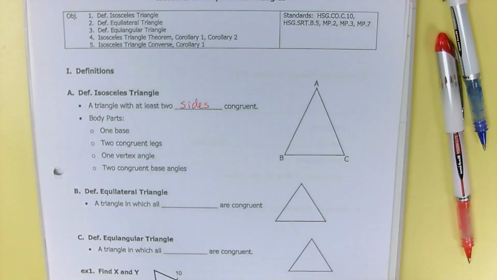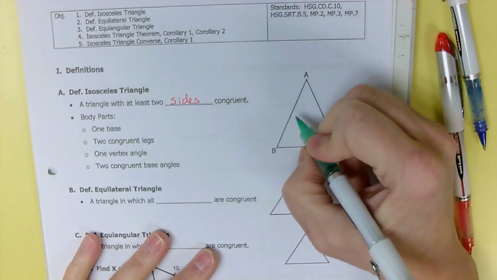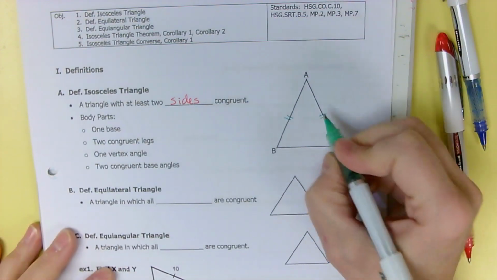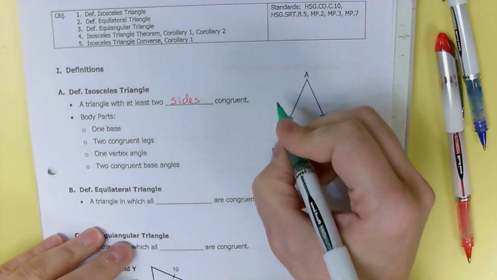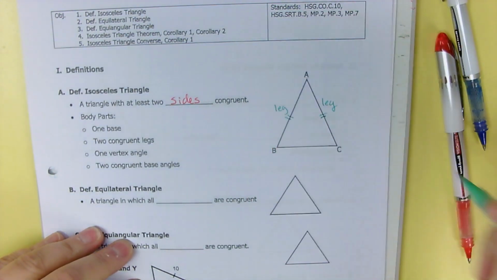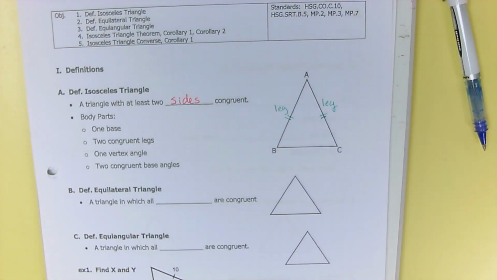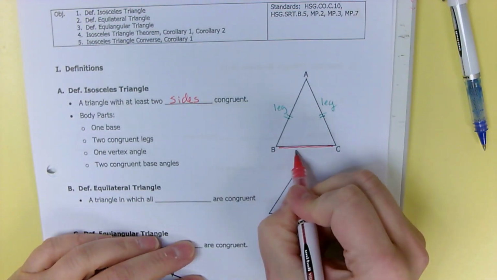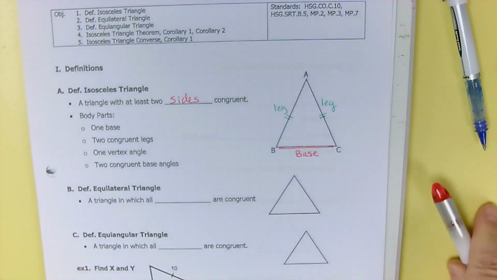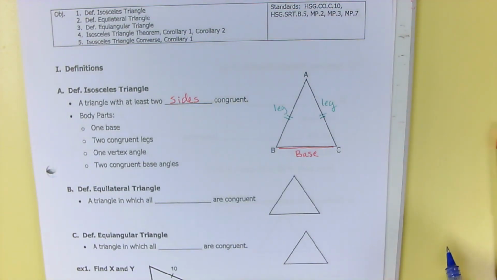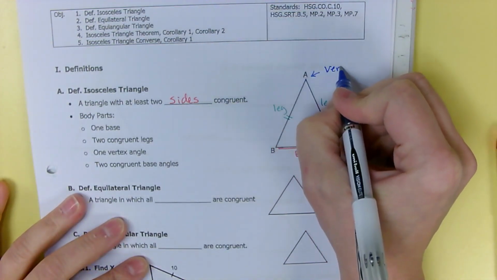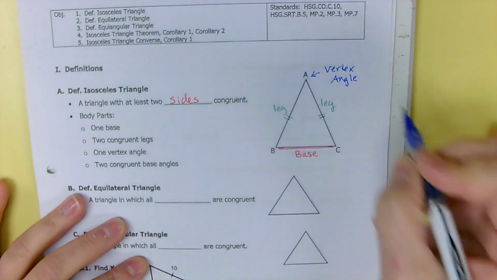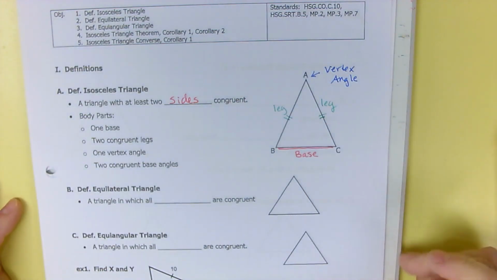So this triangle next to this is isosceles. And you can tell because AB and AC are the same. It has two congruent sides. And now we're going to label the body parts here. The two congruent sides are the legs. So you have legs. The third side that isn't congruent is called the base. So the base is the unique side. Opposite the base is what we call the vertex angle. This angle is the only one of its size in the triangle.